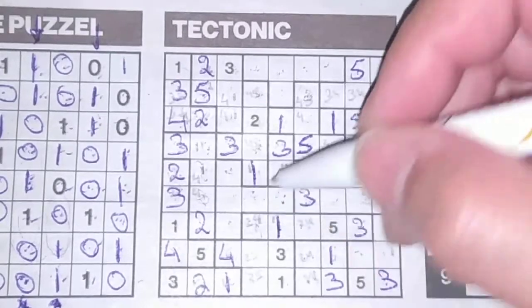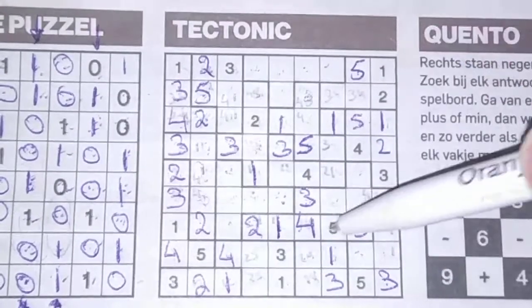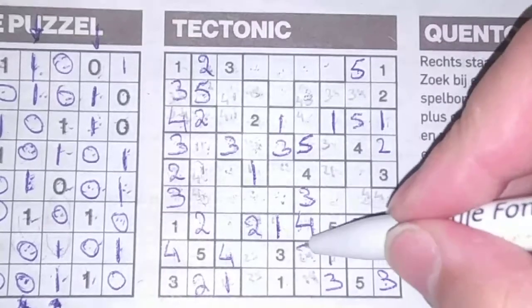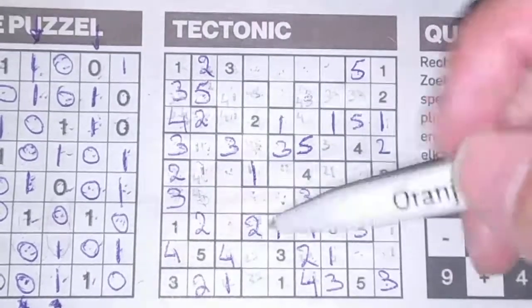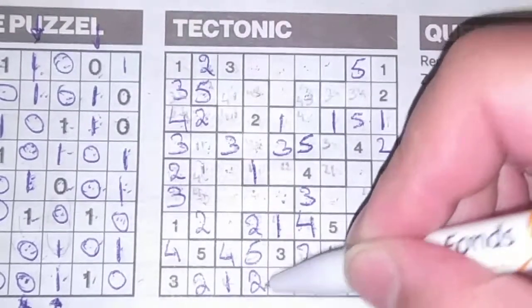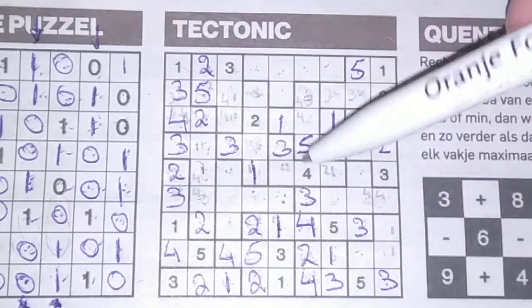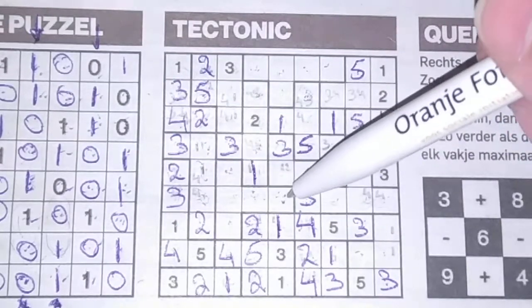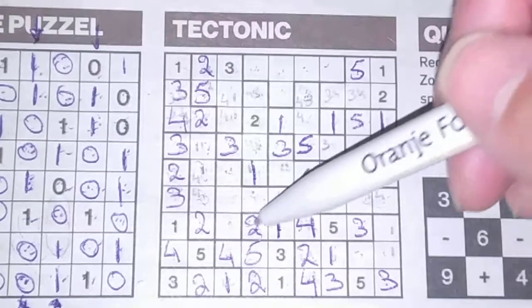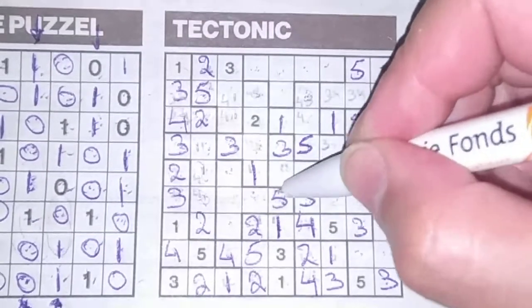This should be a 2. This should be a 4. We have a 4 here, so this should be a 2. This should be a 4. We have a 2 here, so this should be a 5. And this should be a 2. How about this? This box should be a 5. We have a 1, 2, 3, 4, and this is number 5.